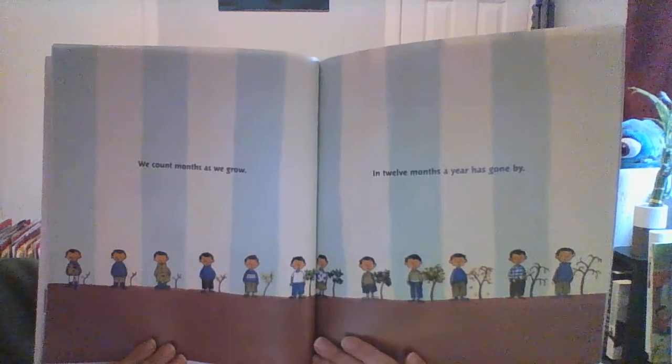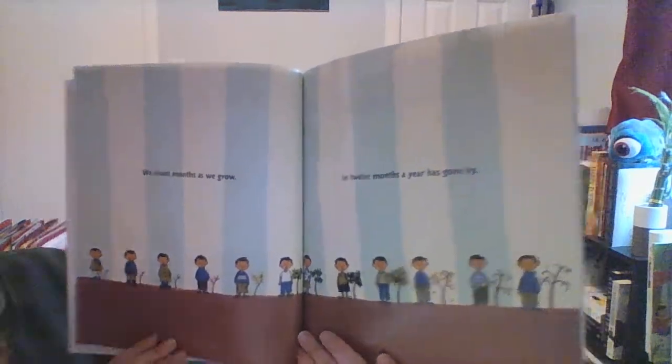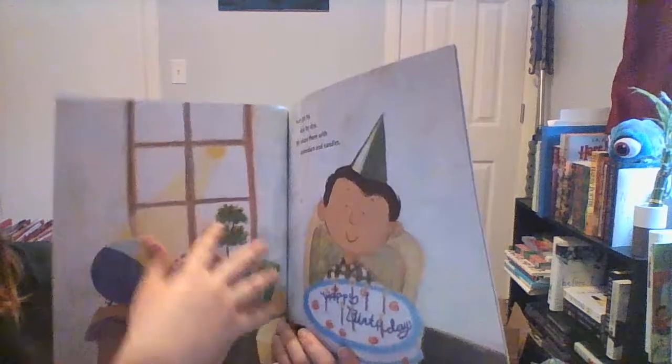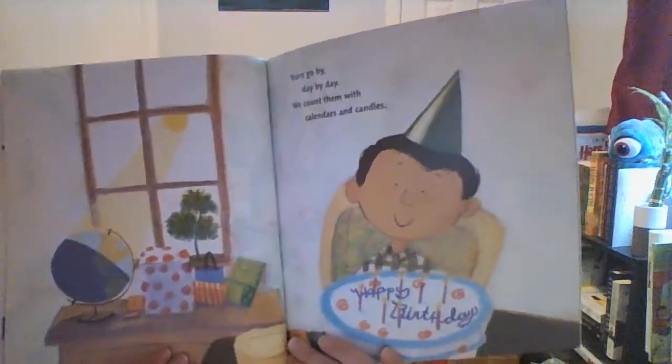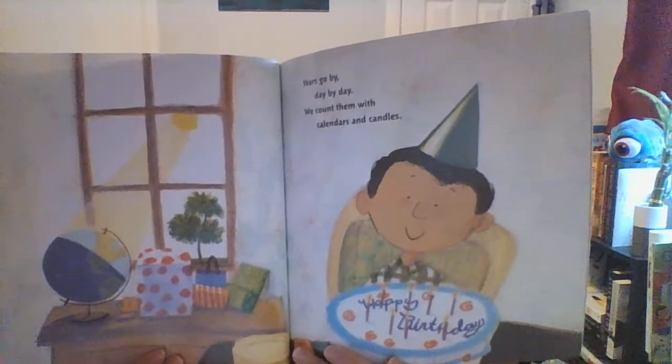We count months as we grow. In 12 months, a year has gone by. Years go by day by day. We count them with calendars and candles.